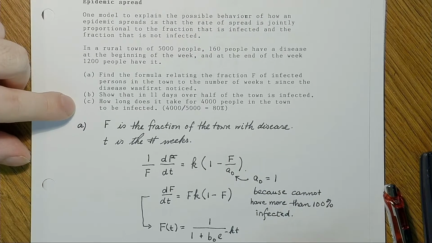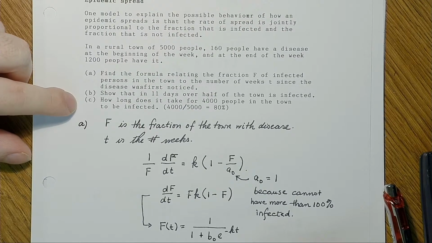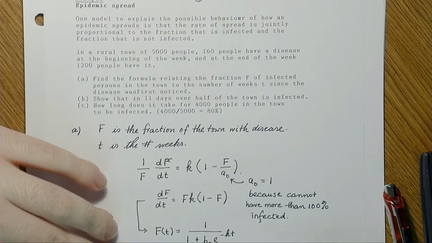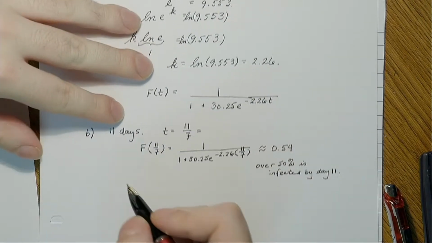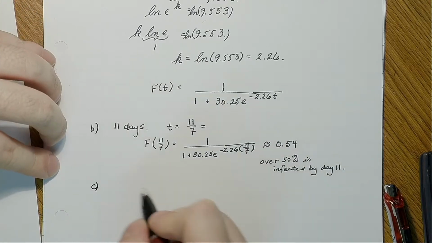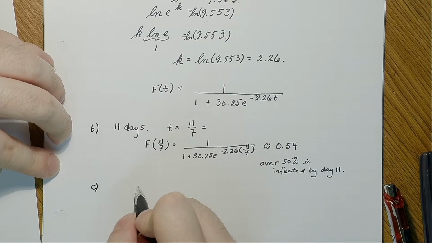And the final one is asking us, how long does it take for 4,000 people in the town to be infected? So that means about 80% of the population. So, C. They want us to solve for t in this case.